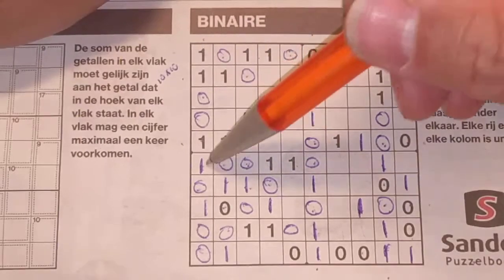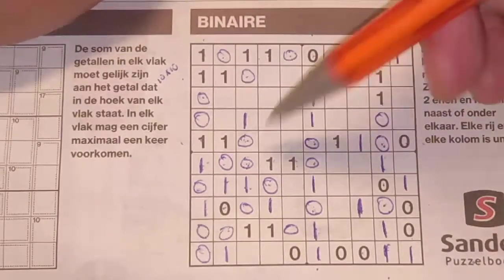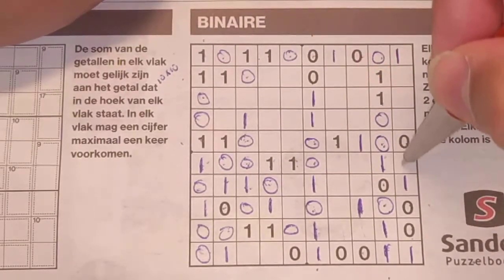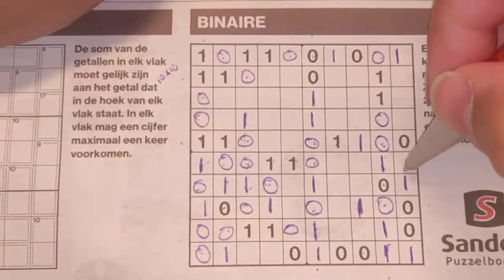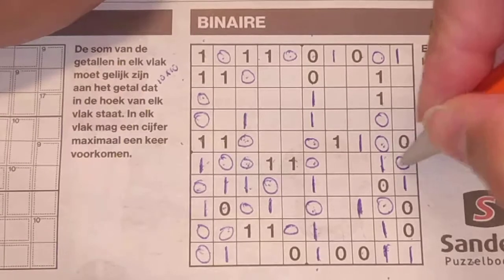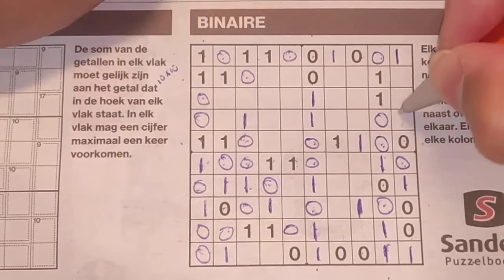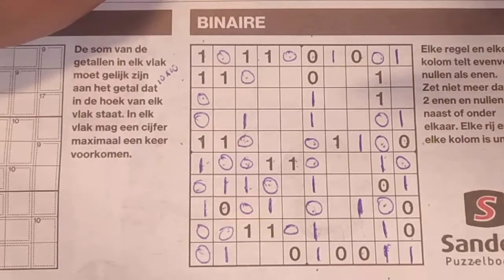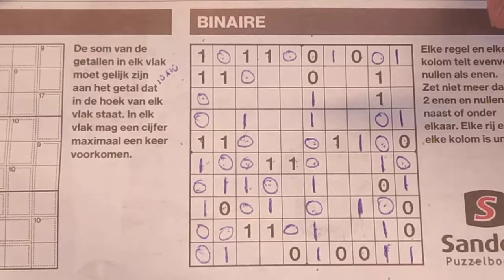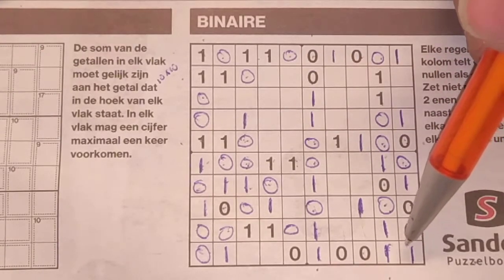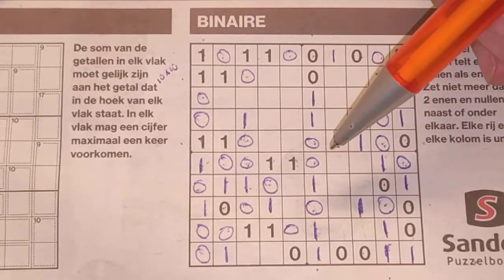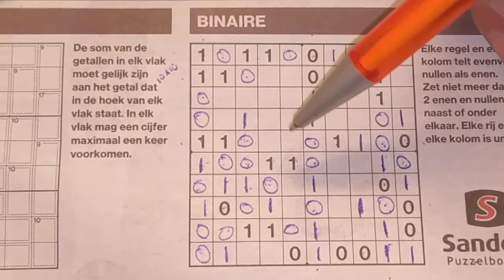1, 2, 3, 4 ones. If I place the 1 there, then we have 3 O's in a row, not allowed. So this cannot be a 1. This should be an O. Double O, here and 1, then 1. I think we need to compare.